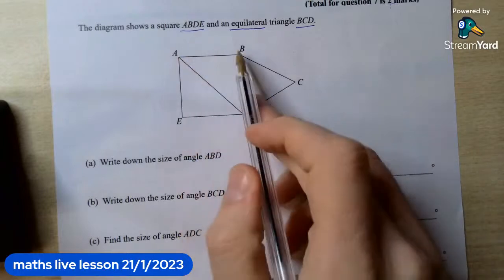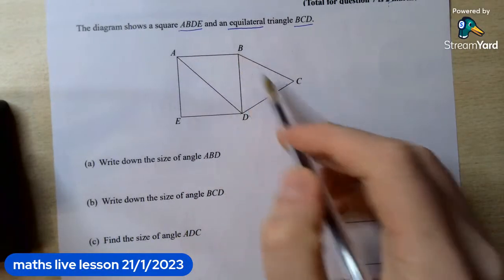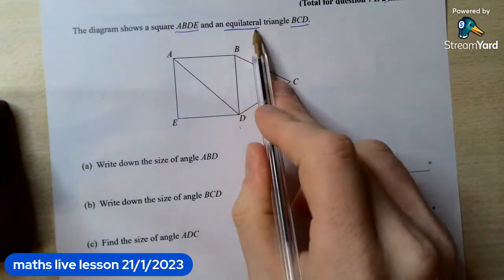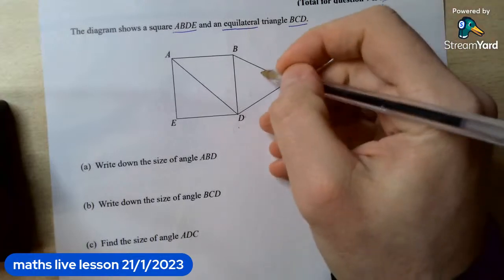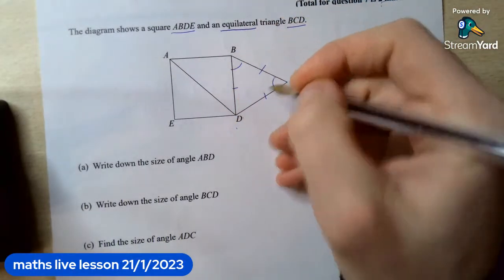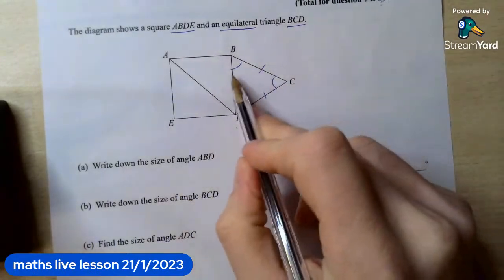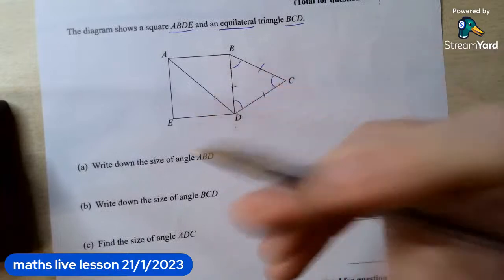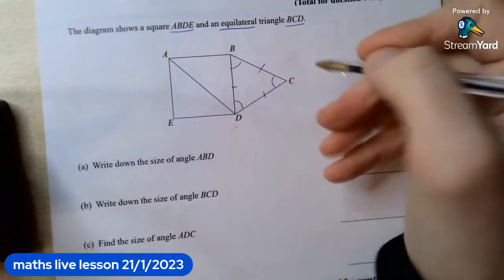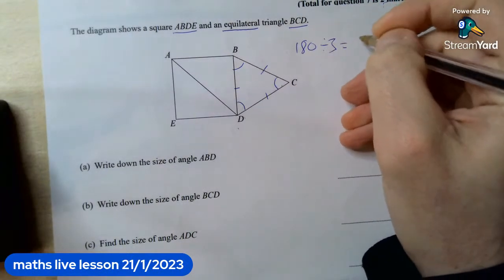It's just saying A, B, D, E, sorry, and B, C, D. They just have to put that so you're aware what shape it means. Equilateral triangle. So that means this triangle, all sides are the same, and all angles are the same. So I've not even looked at what the question is asking yet, but I just put in little bits of information that I know. An equilateral triangle, we know they all add up to 180, but if they're all the same, we're going to do 180 divided by 3, which equals 60.